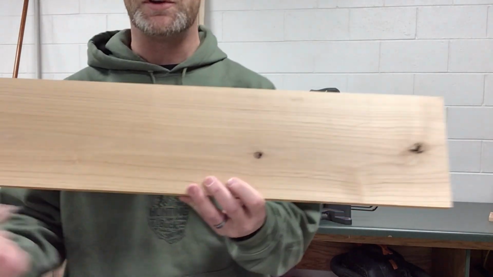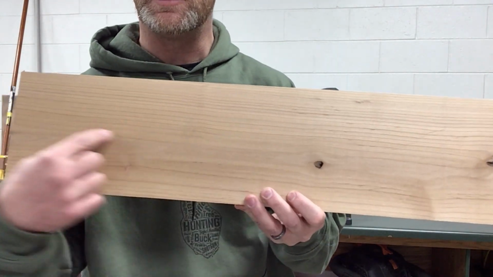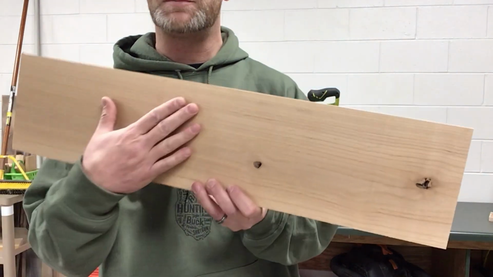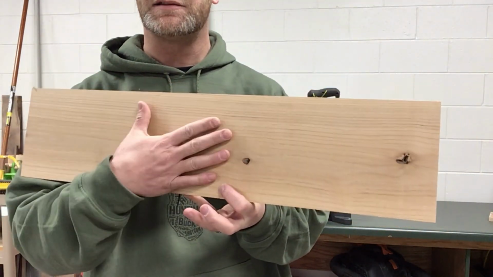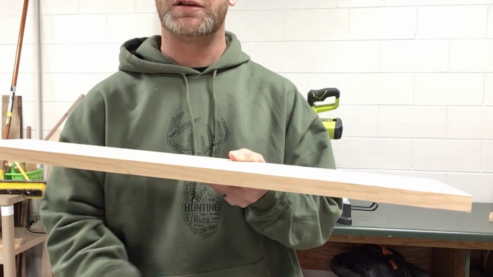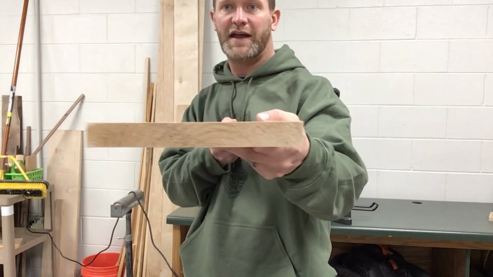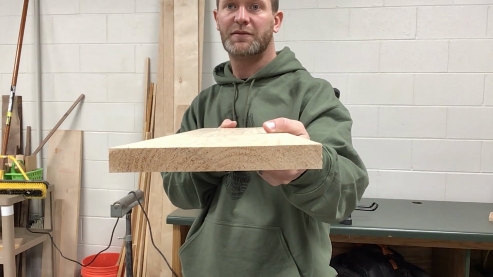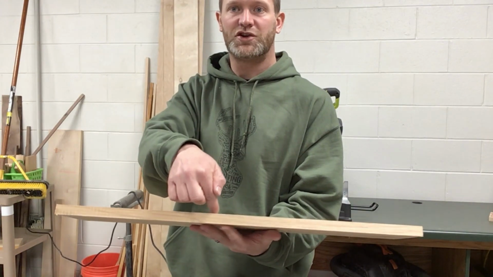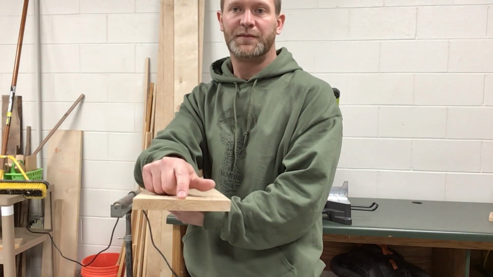So when you look at a board, you're going to see the grain of the wood, and on this board the grain is going this way. So we call this part of the board the face. This part of the board is the edge. And that part of the board is called the end grain. So we have face, edge, end grain.